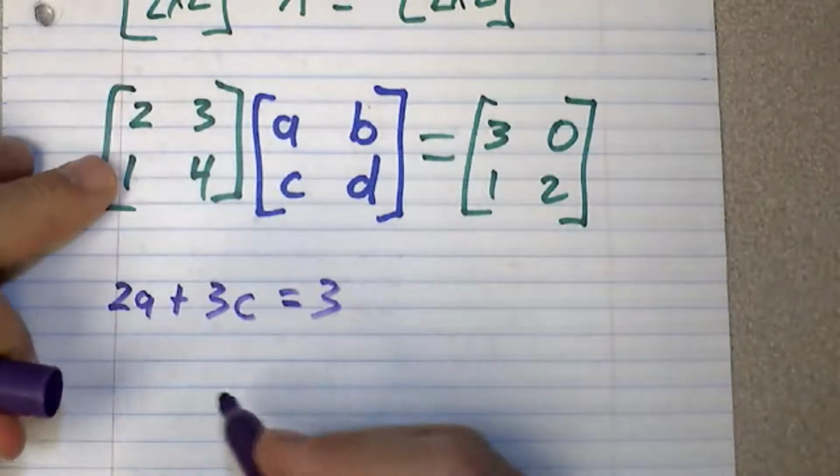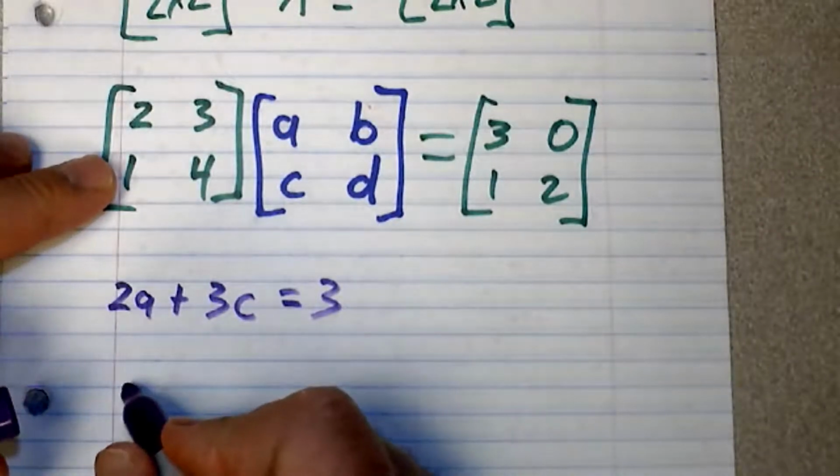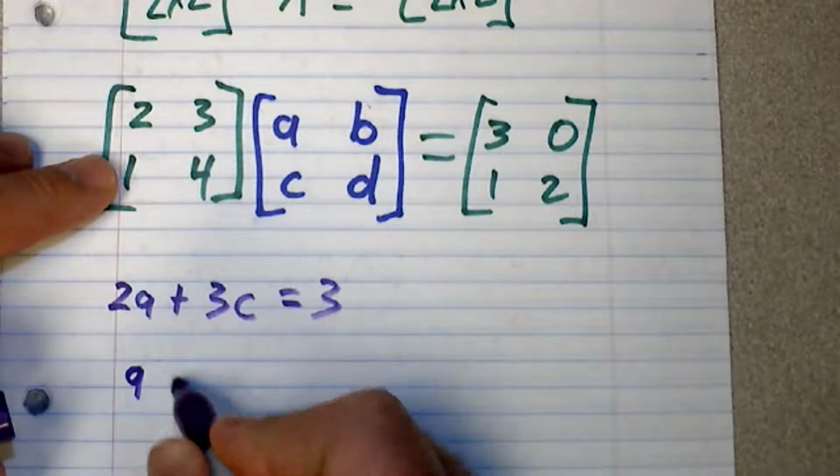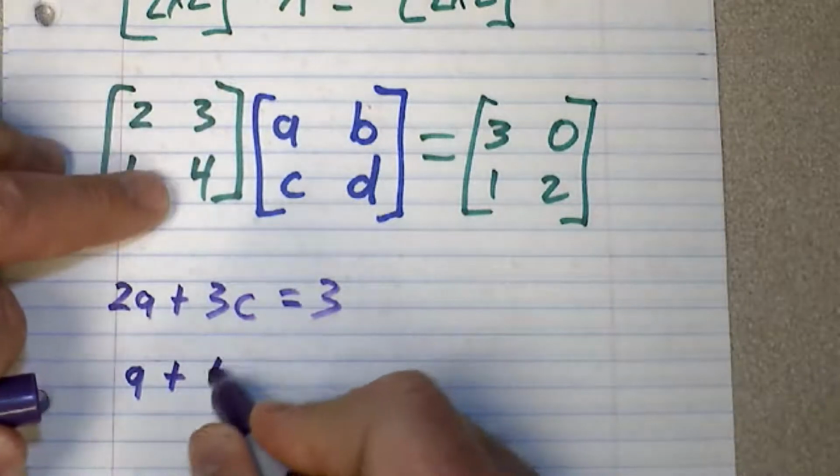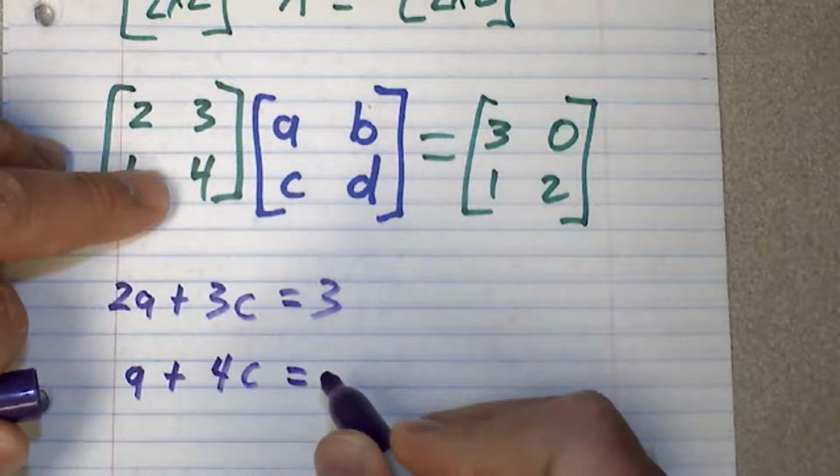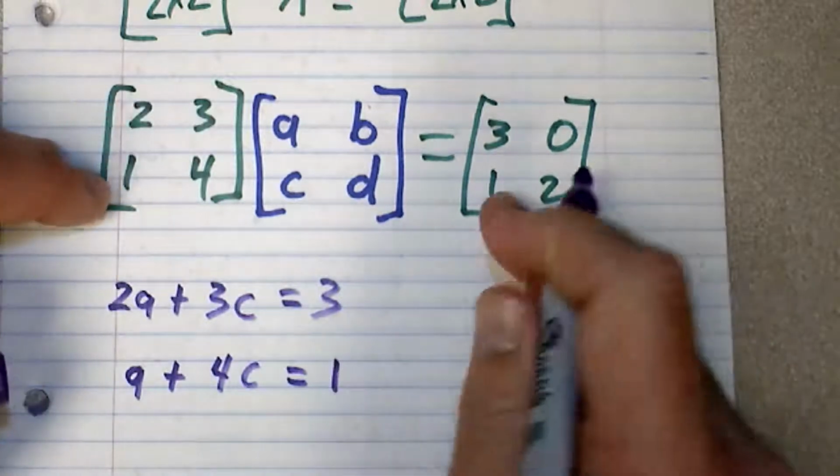Now I'm going to say A plus 4C is equal to 1.